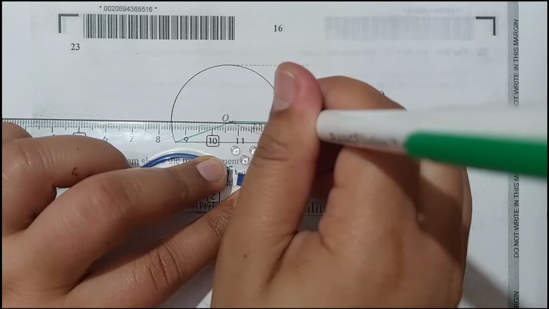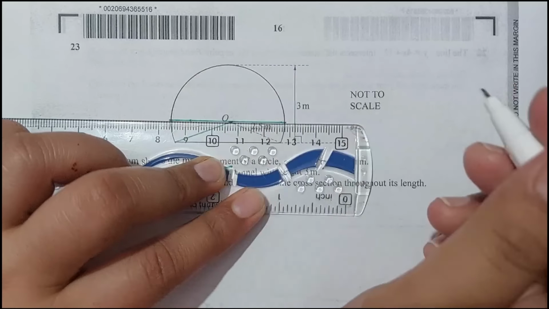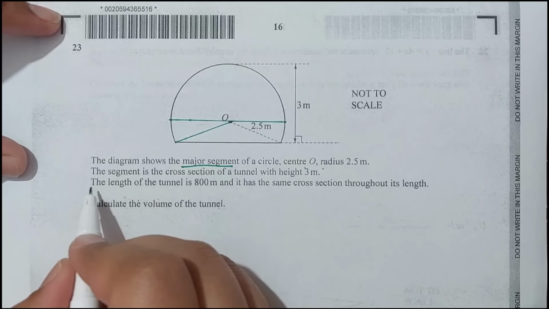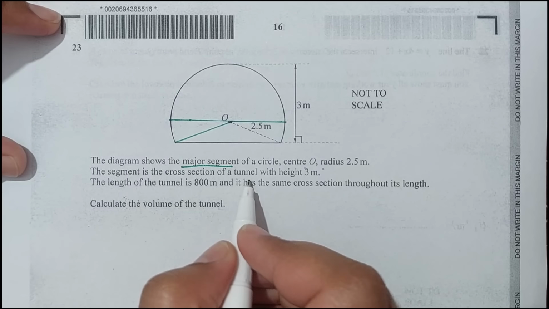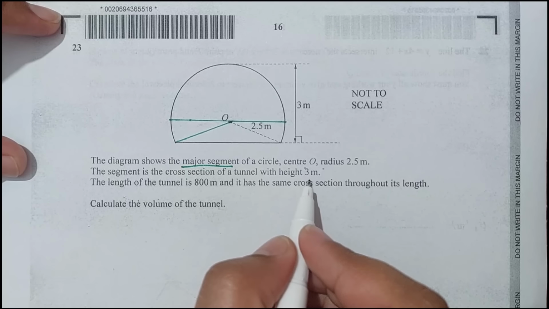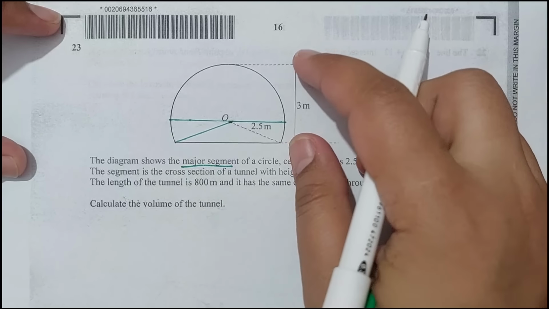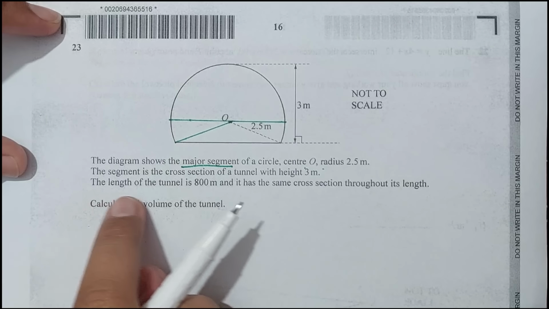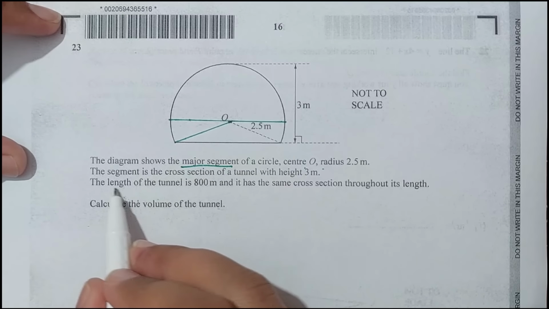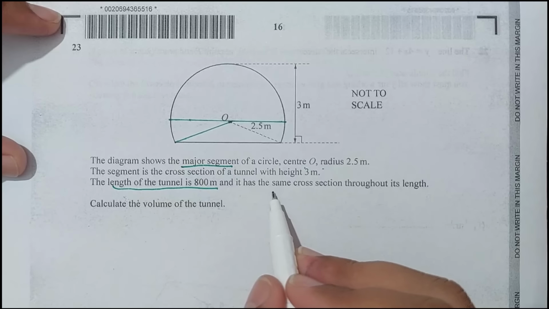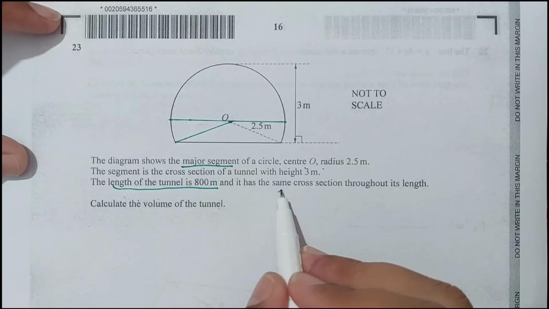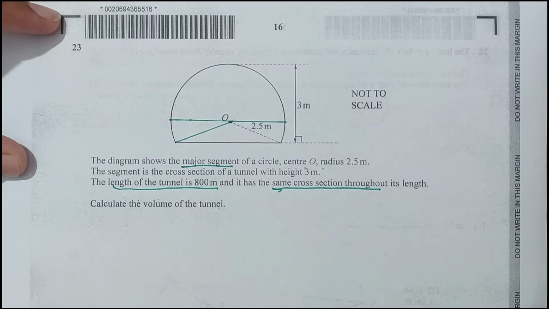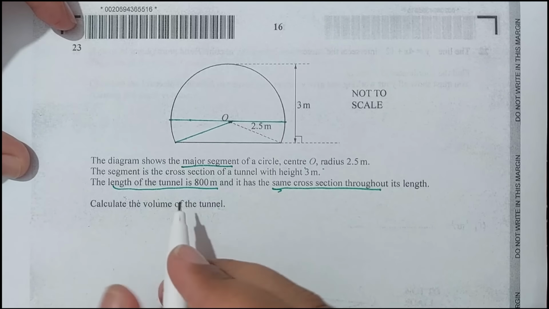The segment is a cross section of a tunnel with the height 3 meters. The height of the tunnel is 3 meters, and this is a cross section. The length of the tunnel is 800 meters, and it has the same cross section throughout its length. Calculate the volume of the tunnel.